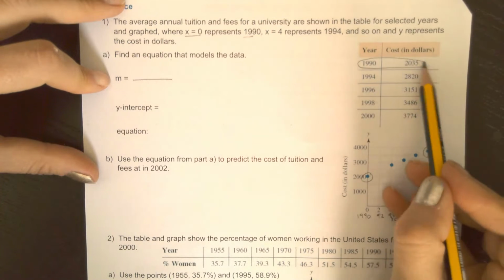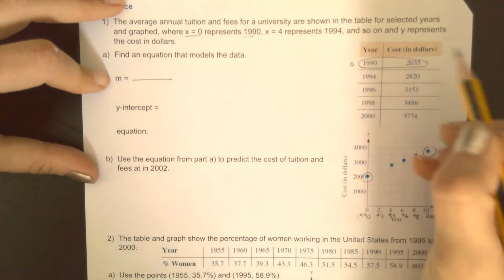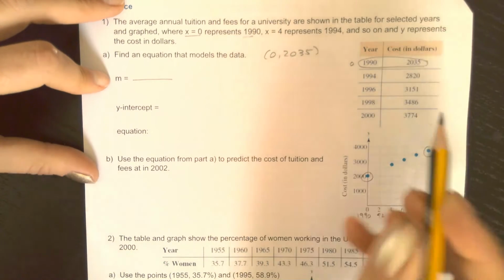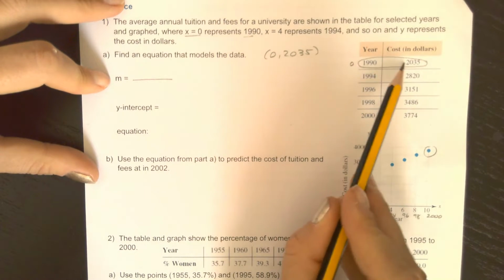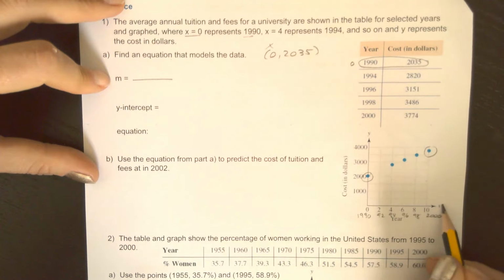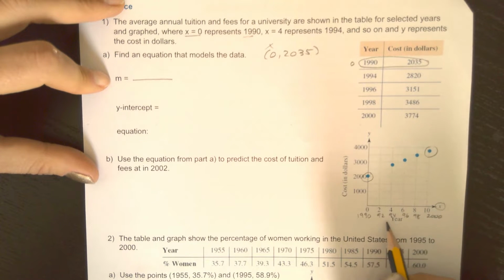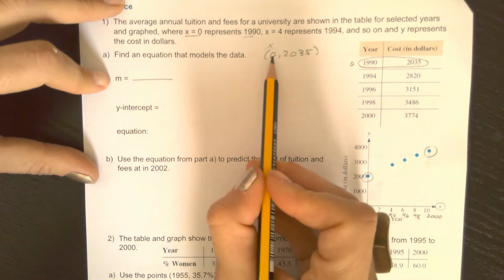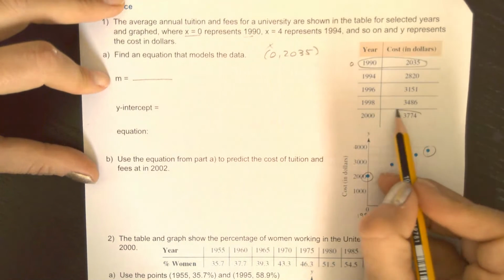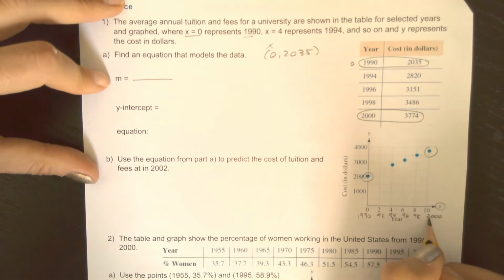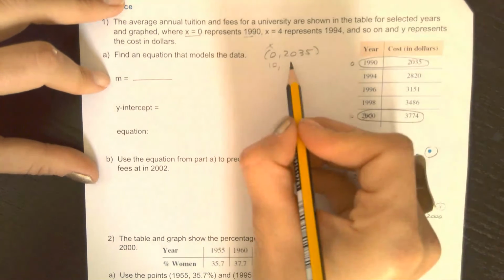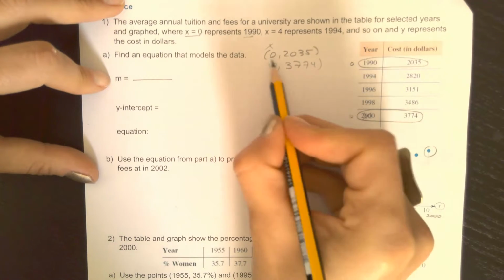1990 is represented by 0, so my first point is (0, 2035). Why do I put 0 in the x spot? Because x is the year, the time. x is always going to be the year and the time. That's my first point, and then I take my last point. Year 2000 is when x is 10, and the tuition is 3774. Those are my 2 points.